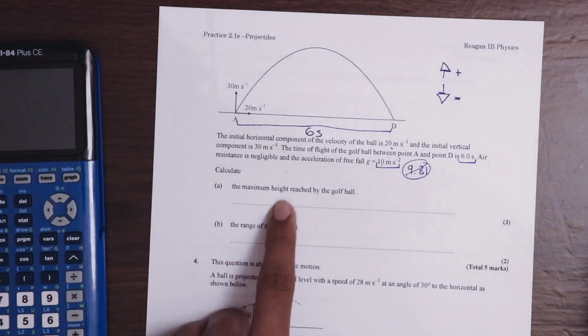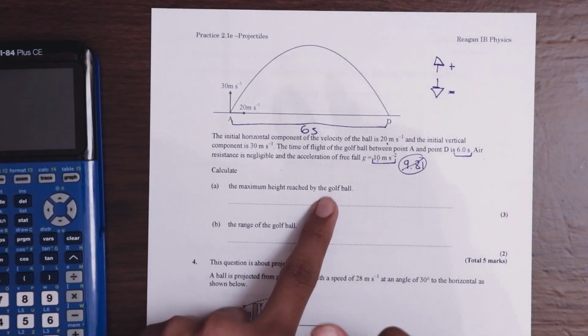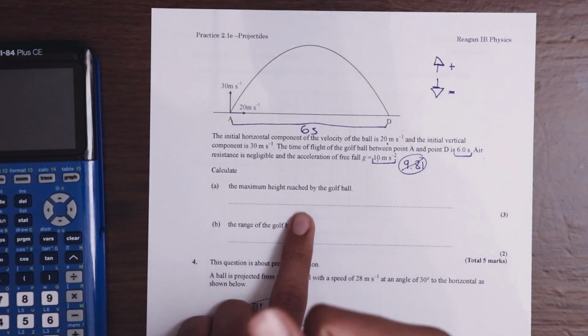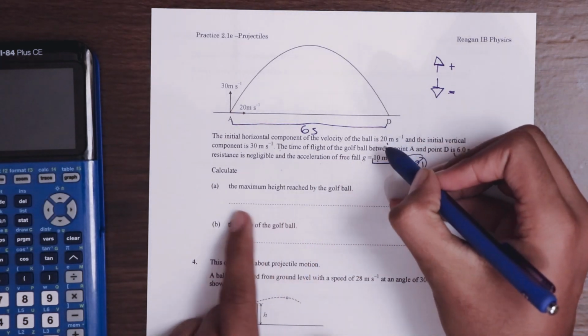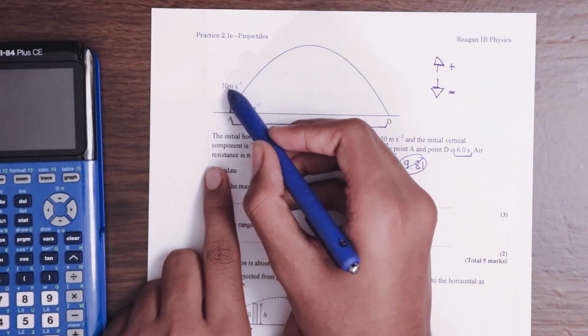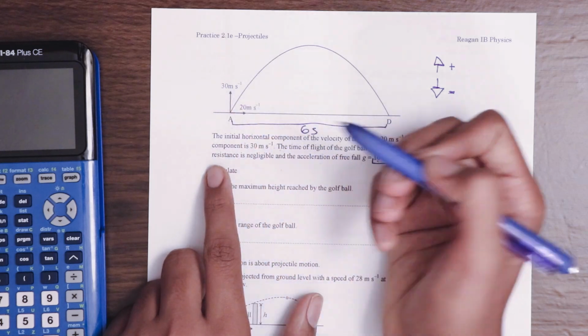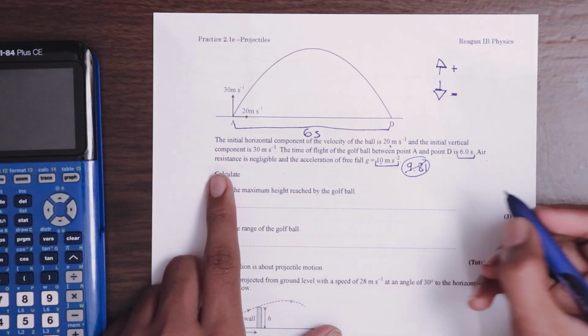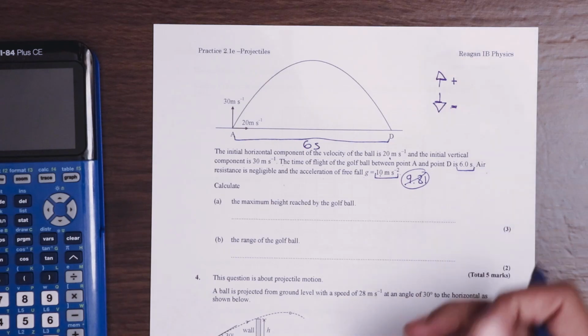So for the maximum height reached by the golf ball, we'll have to find the vertical velocity up. So we had to do SOHCAHTOA. Oh wait, they already give it to us. They give us the vertical velocity. It's 30 meters per second. Well, that was easy. So let's take out a piece of paper.